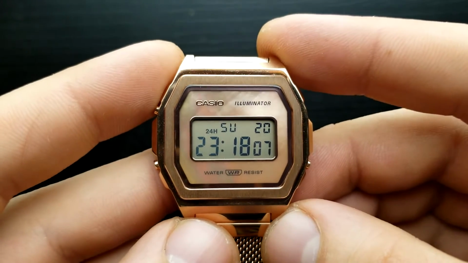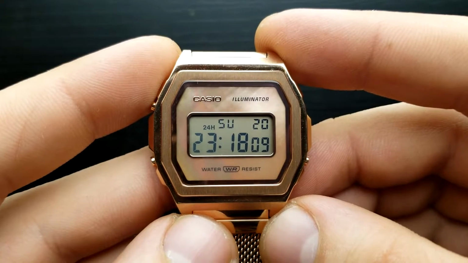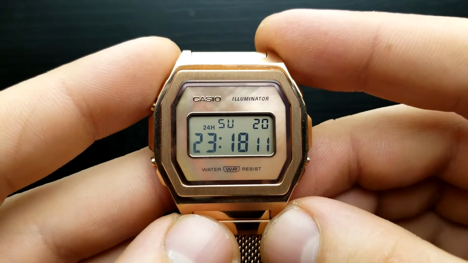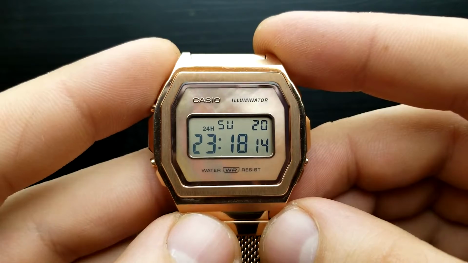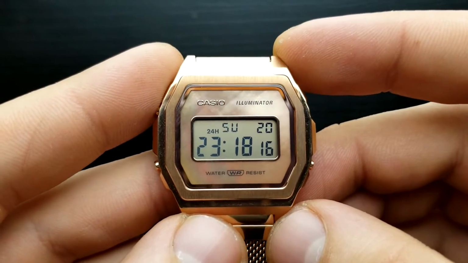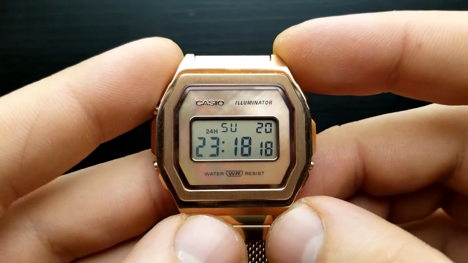Over here I have the Casio A1000 and I'm going to show you how to set the time and date. Let's get started. First of all, I'm going to show you how to switch between 12 or 24-hour timekeeping mode.